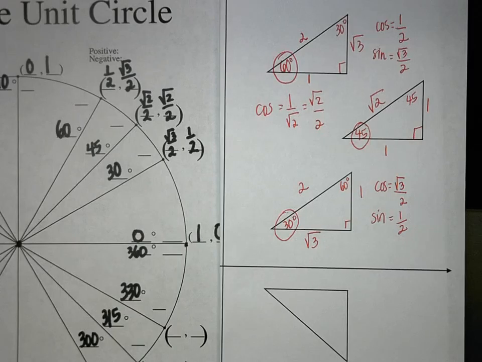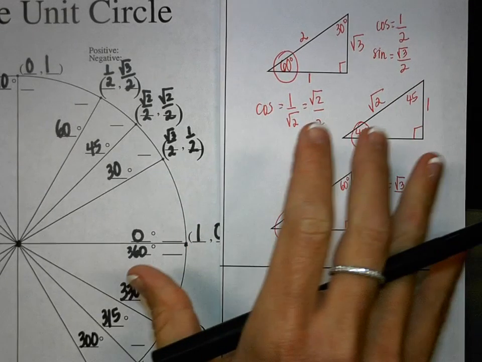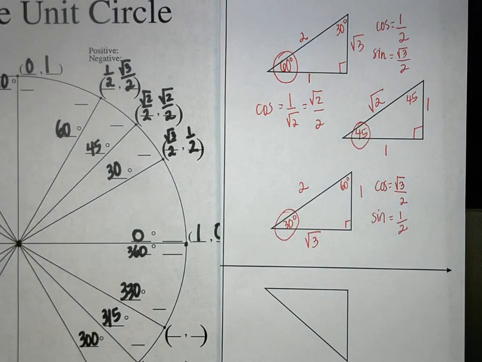So basically, what you have to remember is how the numbers match up in your 45 triangles and your 30, 60, 90 triangles. And then you have to remember that sine is opposite over hypotenuse, and cosine is adjacent over hypotenuse. Okay? But if you have that, you should be good. All right, so you guys ready to move to our quadrant 2?